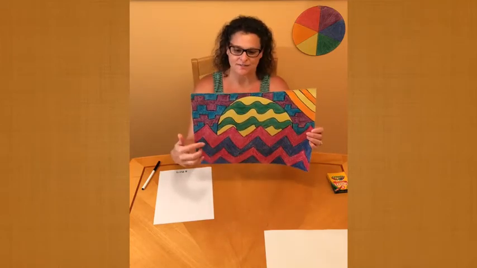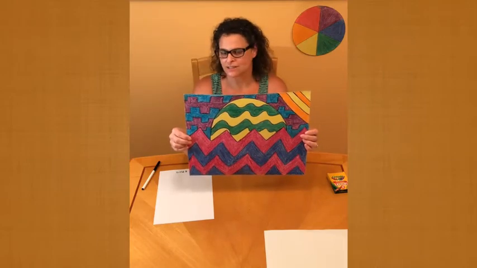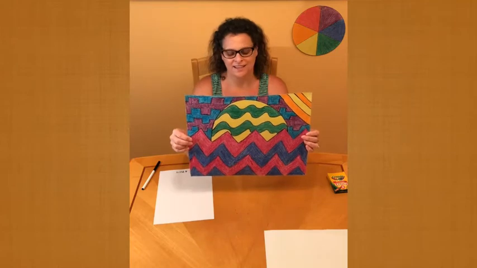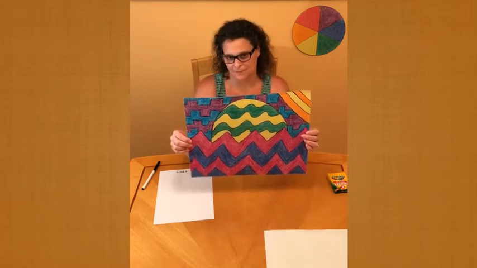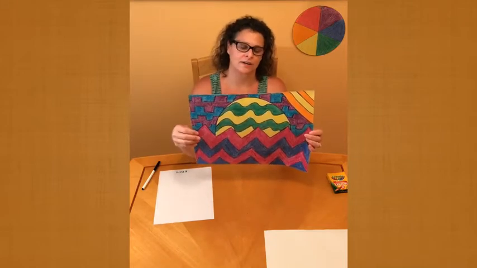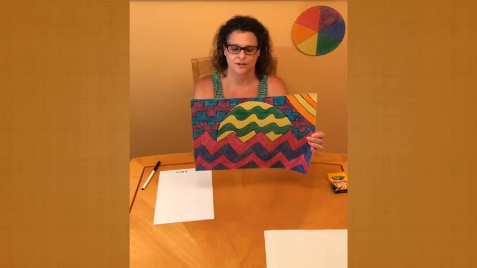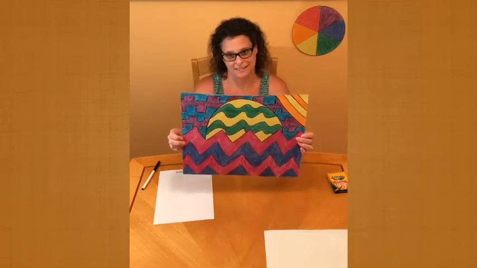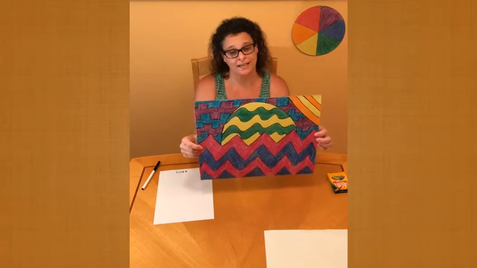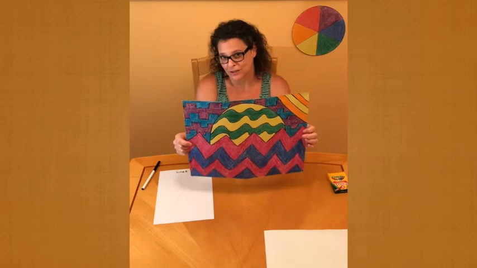And you notice that if you're really looking at this, does it look like it's standing still or does it look like it's moving? Yeah, it looks like it's got some movement happening. And that's because when you use these patterns, it creates what we call a visual rhythm. And the visual rhythm helps to create that movement that we're seeing in this piece. So I'm going to talk to you a little bit about line, and we'll talk a little bit about color, and then I'm going to show you how to create one of your very own.